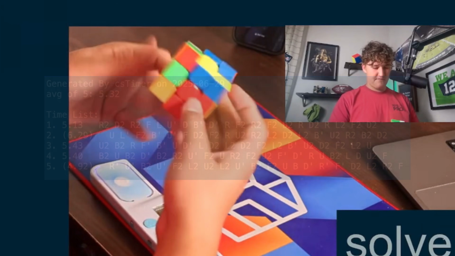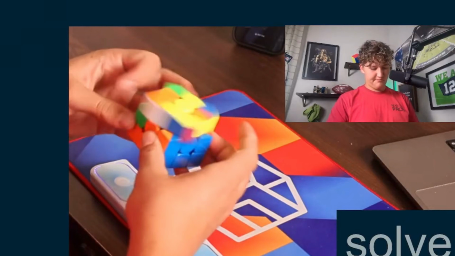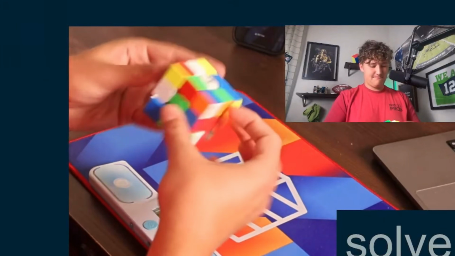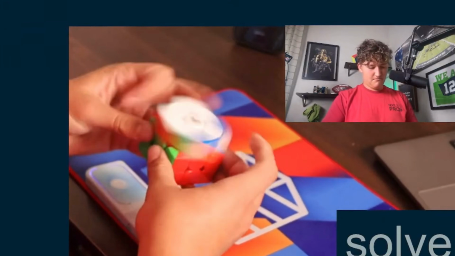So a 5.13 average of 5 is insane for me. And the main things I was focusing on in these solves were having a high turn speed and having a very basic solving style. And that is what led me to have such a good average. But the other crazy cool thing that happened was I was streaming yesterday, and during the stream, I got a 5.32 average. A 5.32 average is insane for me, even on camera. I mean, it wasn't a PB, but it is definitely top 5 fastest averages ever.